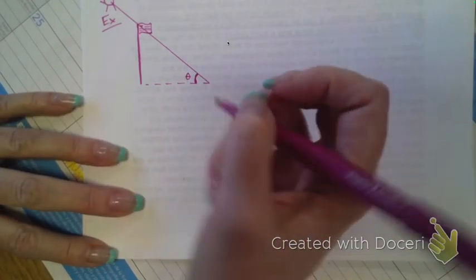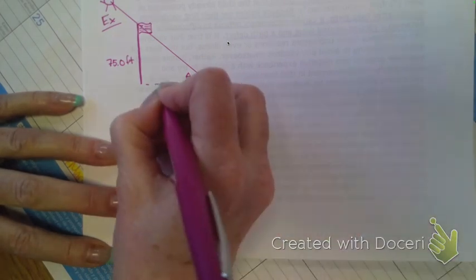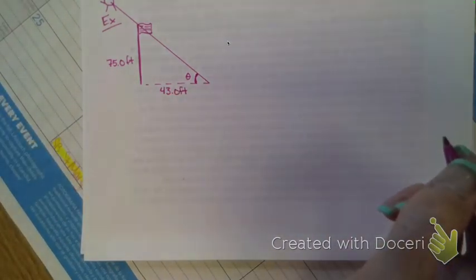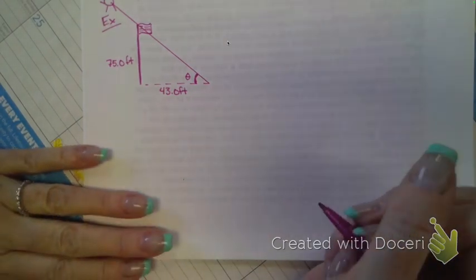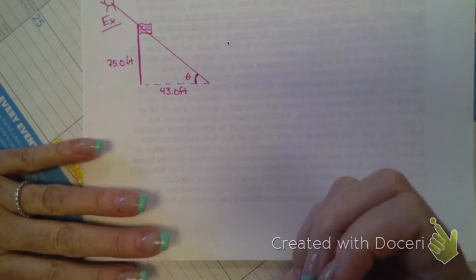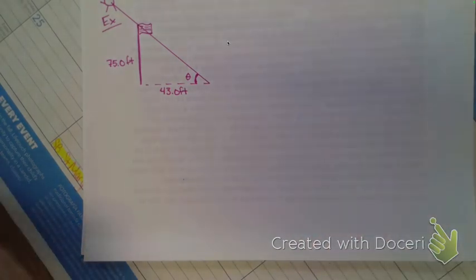Okay, so it told me the flagpole is 75.0 feet. And it told me the shadow is 43.0 feet. So how am I going to find that angle? Didn't I say the angle was 42? No, you are finding it. It says to the nearest 10 minutes. How am I going to find that angle?